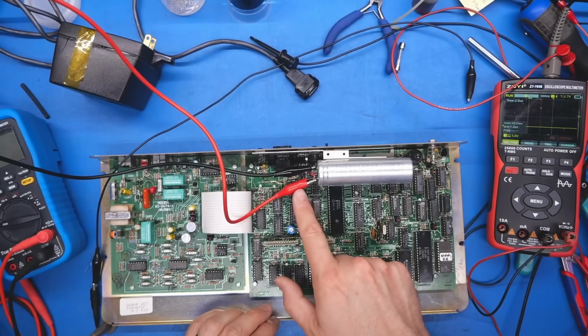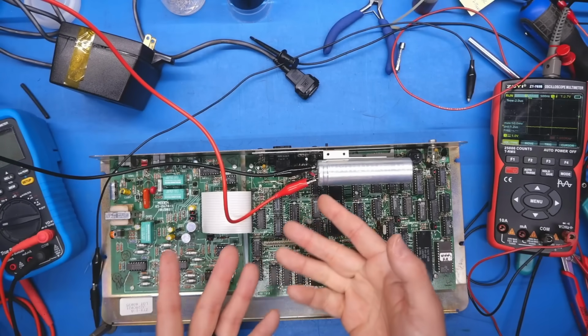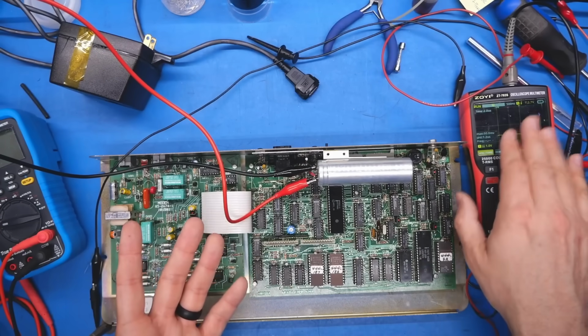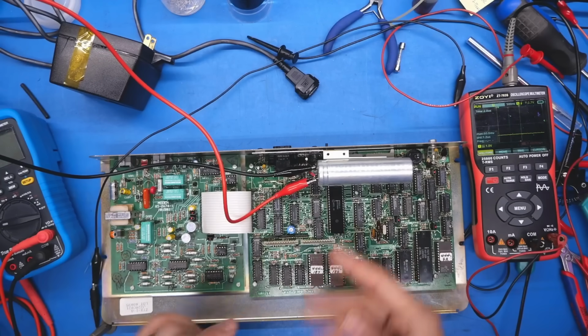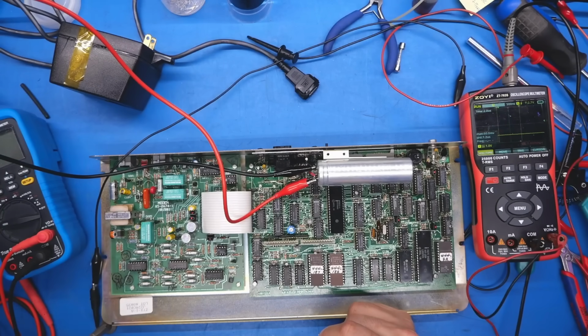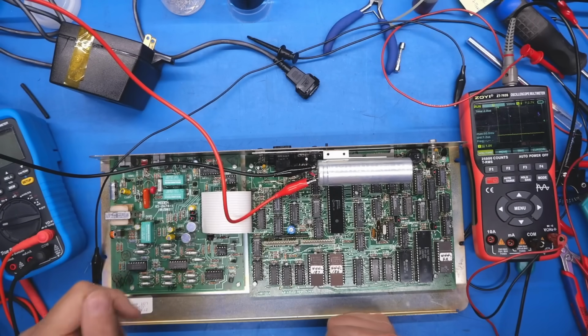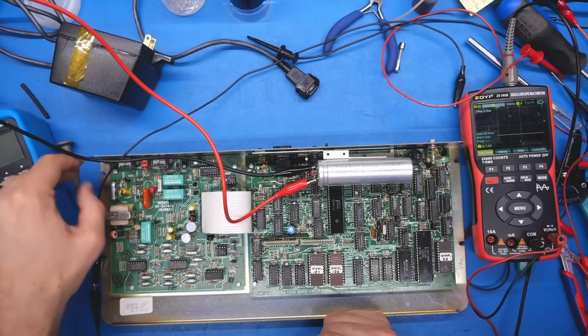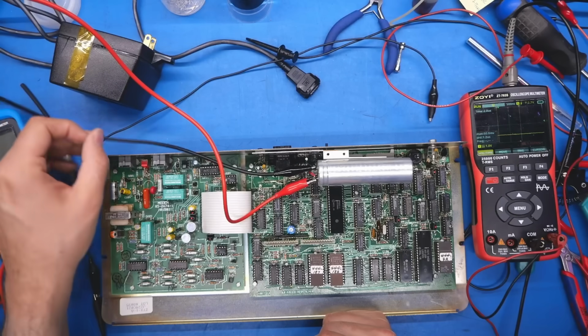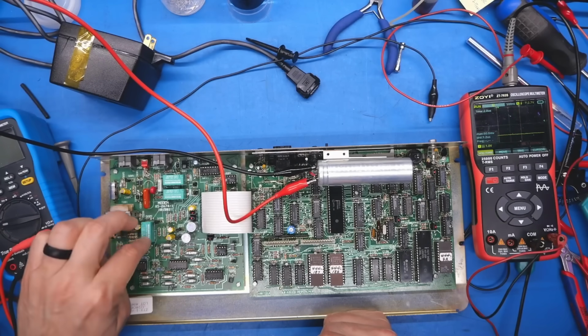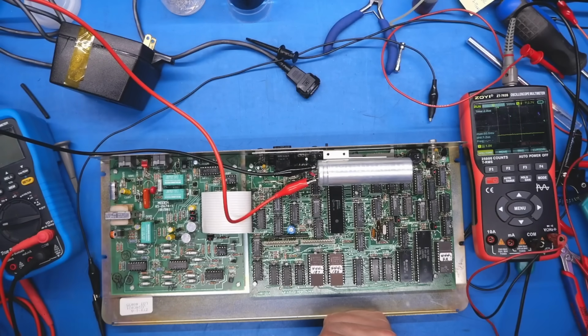Okay, bench power supply, and I have it set for 11.14 volts because we were seeing 11.8 on there when it was running off the original power supply. Let me turn this on now. 3, 2, 1. It's drawing 820 milliamps, so that's the same. But we didn't get clicks out of the modem. Why? What's changed here that this is no longer clicking?